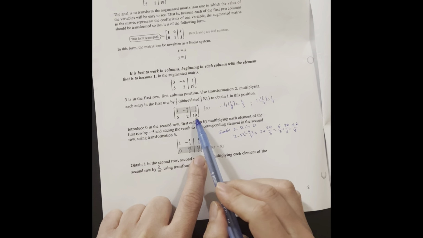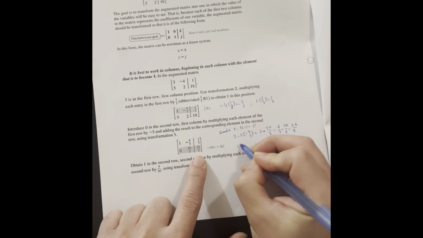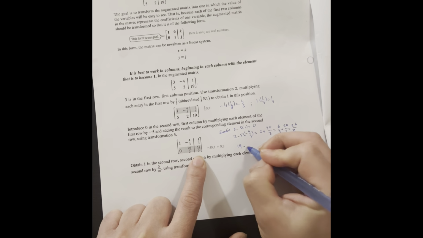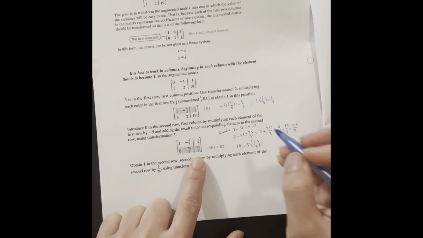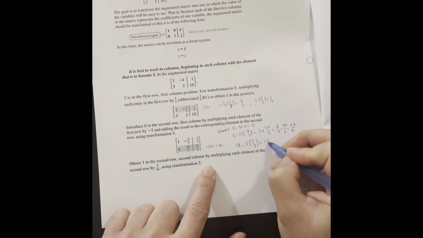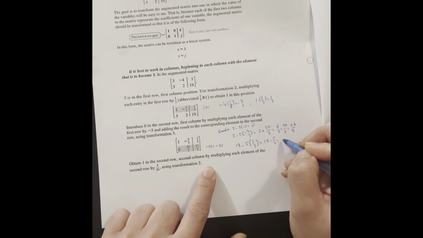Then do the same. This row minus 5 times that. So 19 minus 5 times 1/3. So that's 19 minus 5/3. 19 times 3 is 57 over 3 minus 5 over 3, which is 52 over 3.